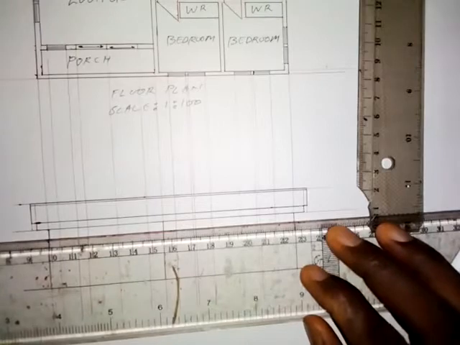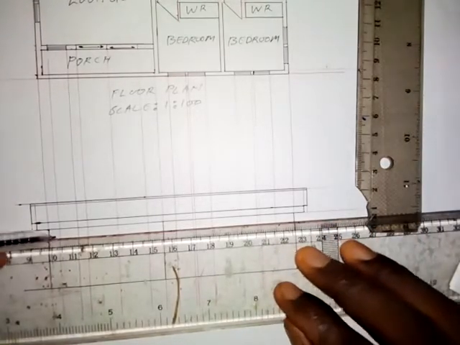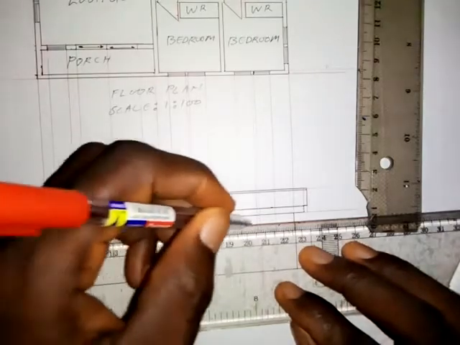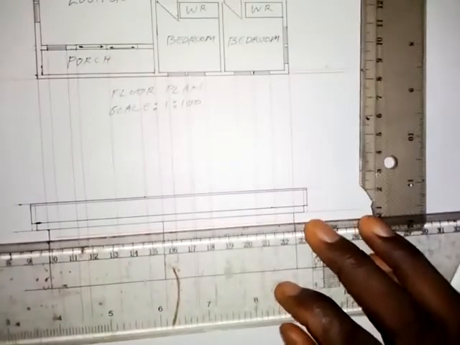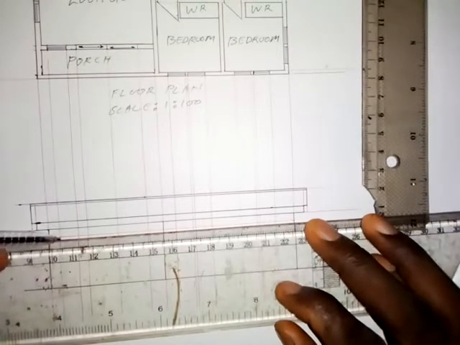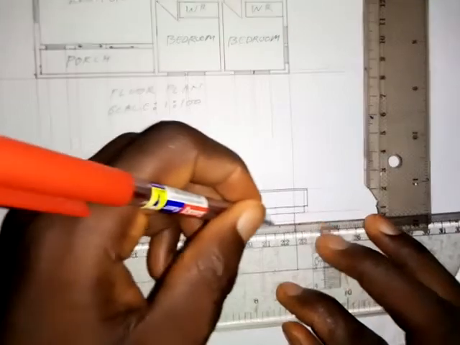Okay, so I will draw a horizontal line from here to here. Then I will come down a little bit, like 1 millimeter. So draw this.